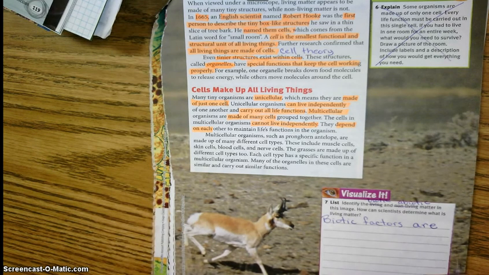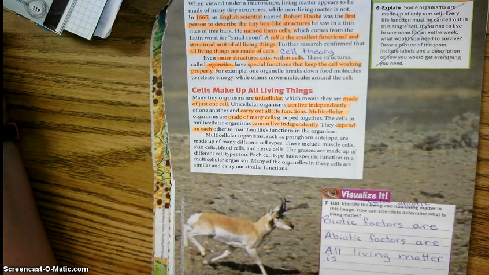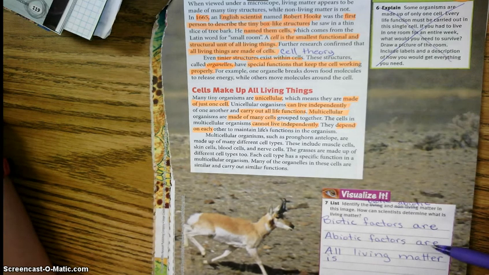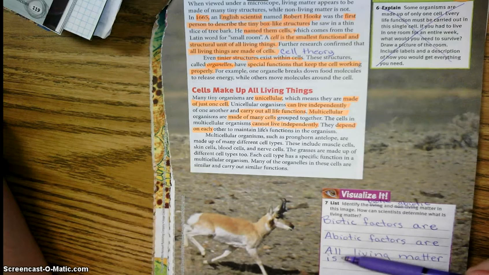Okay, so I'm going to leave a line so that you can fill that in. And then we're going to write abiotic factors are, and then looking in the picture, you see some rocks, you see some soil. We know that it's breathing air, so you could put air. And then how do scientists determine what is living matter? Well, all living matter is made of cells. So you would write in made of cells.